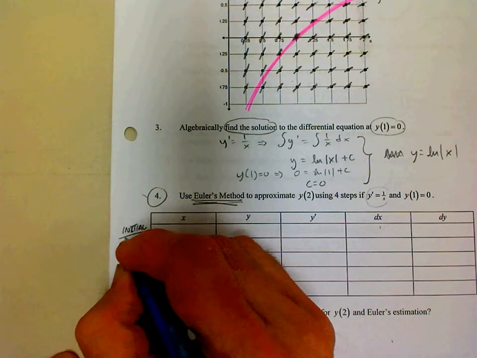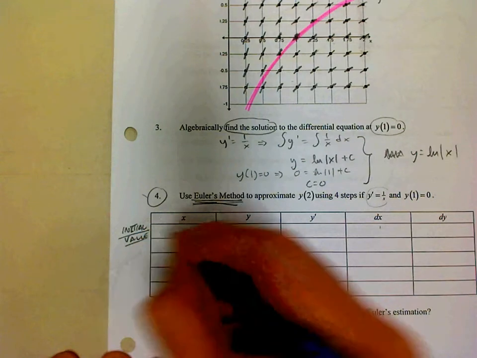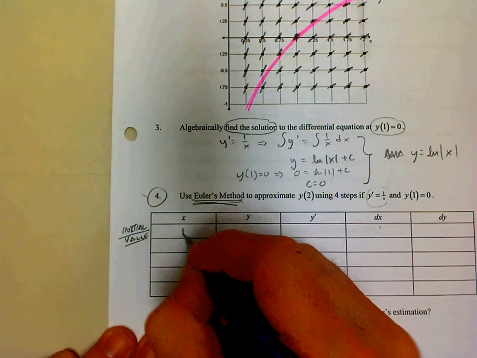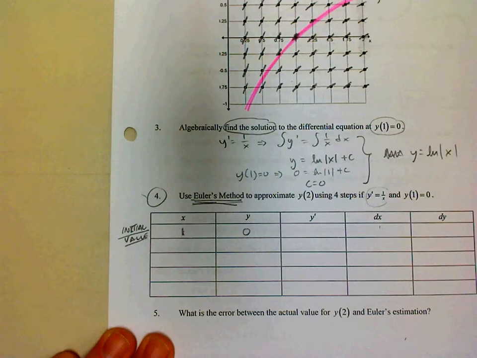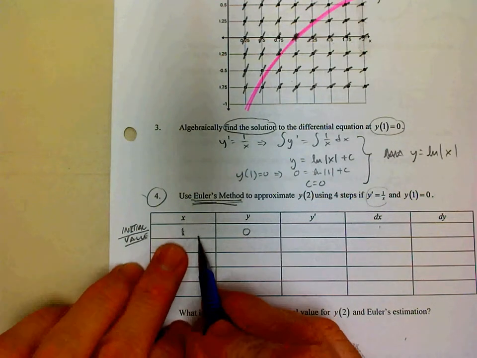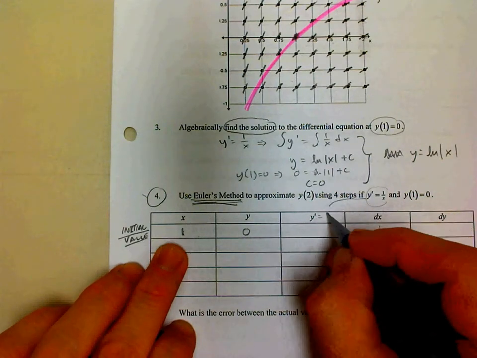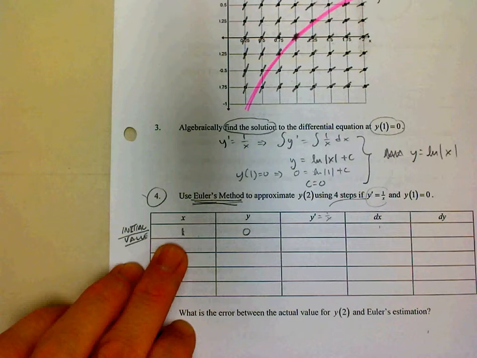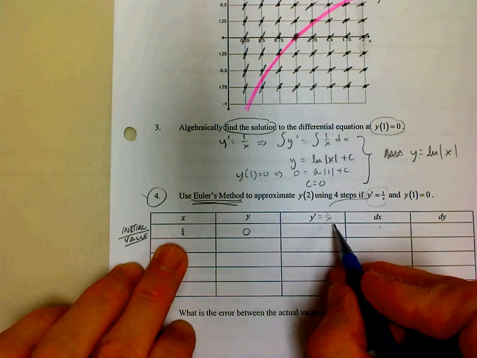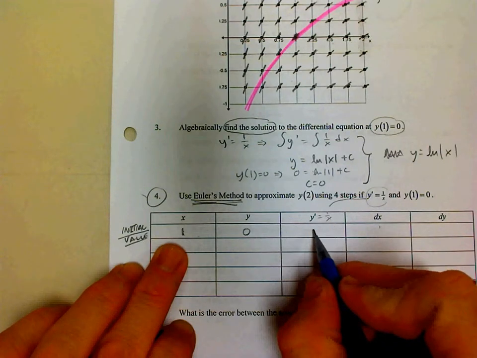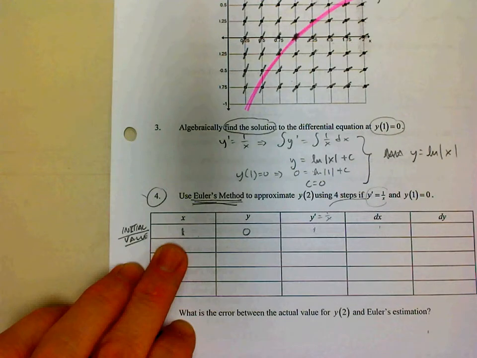Our initial value for x is 1, and we know y was 0. Now, we're going to put this x value in y prime. y prime is 1 over x, which is going to give us 1.